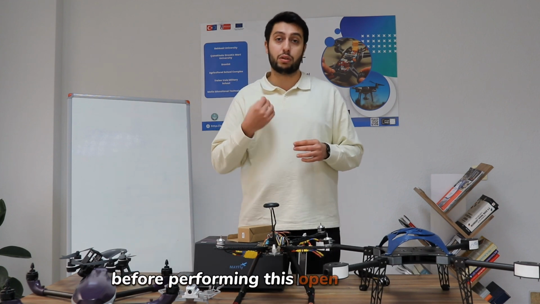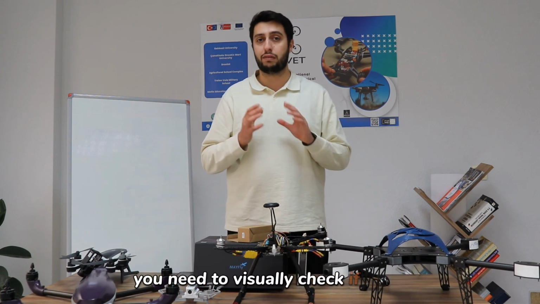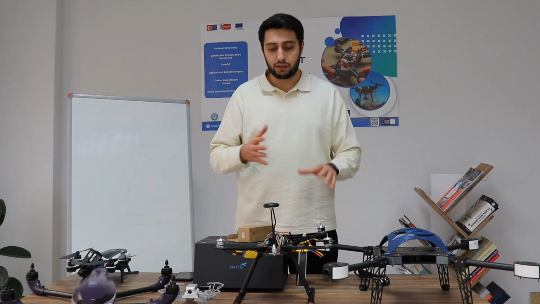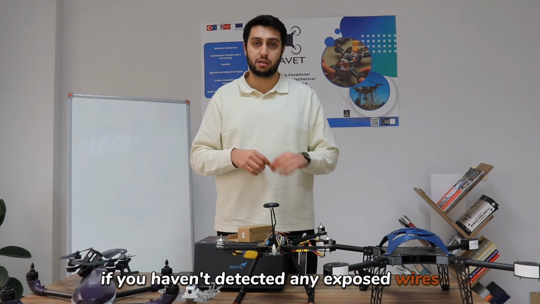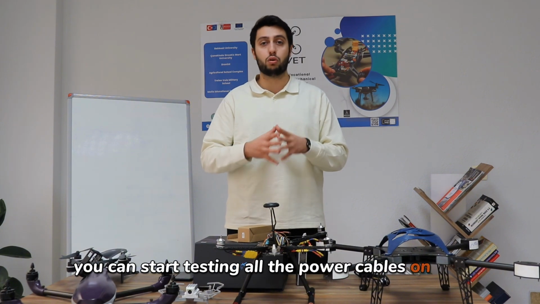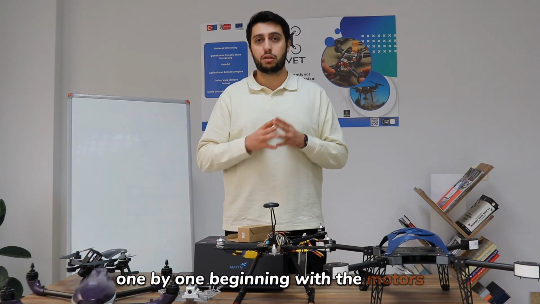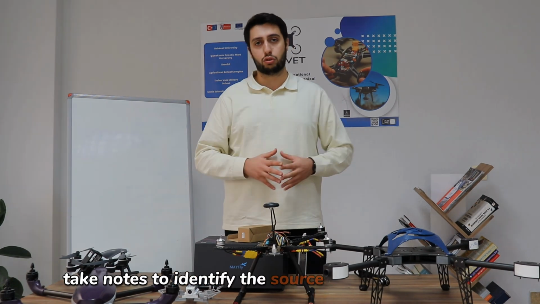Before performing this open circuit test, you need to visually check if there are any exposed wires. If you haven't detected any exposed wires, you can start testing all the power cables on the drone one by one, beginning with the motors, and then take notes to identify the source of the malfunction.